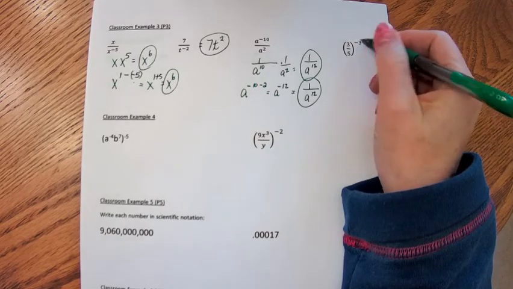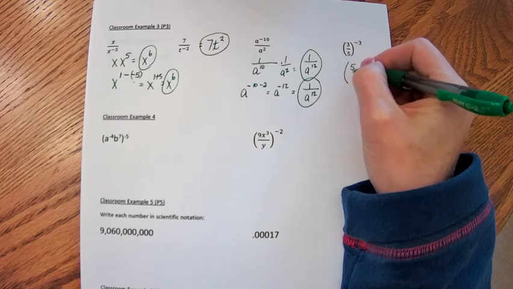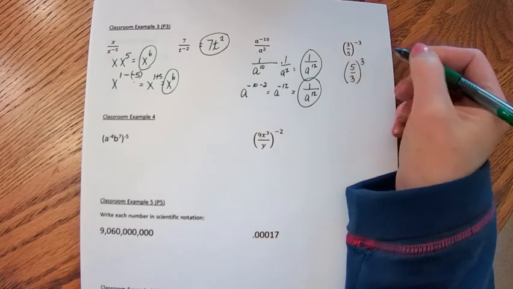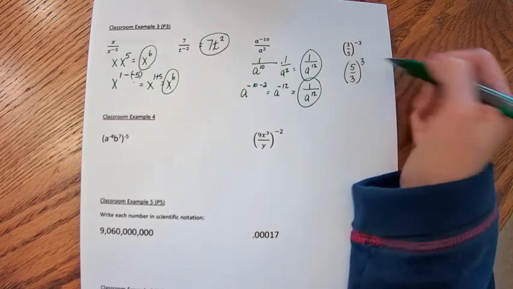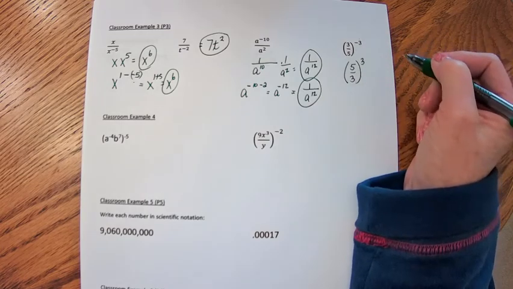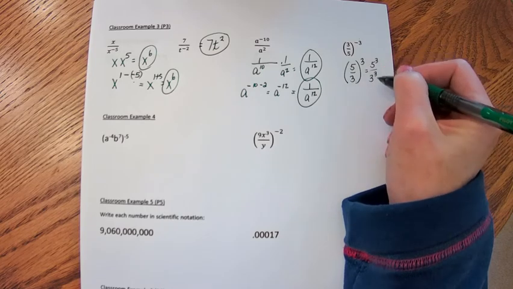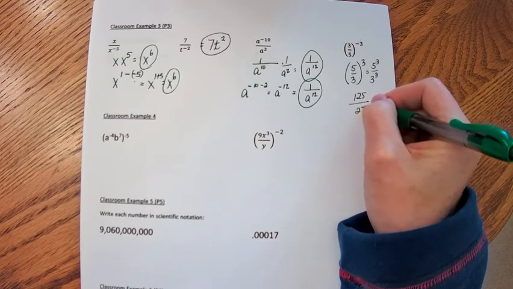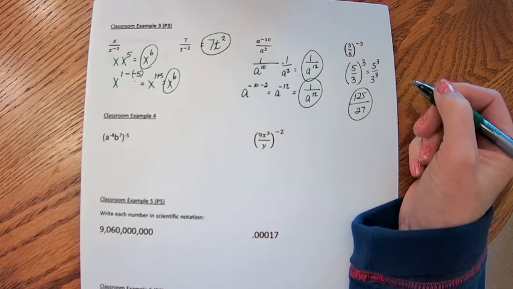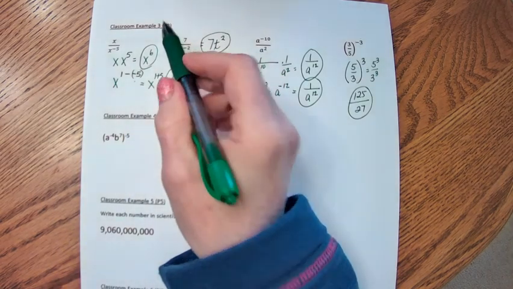And then for this one, 3/5 to the negative third is the same as 5/3 to the third. I could have done that in 2 steps, put the 3 in the denominator, put the 5 in the numerator, but I just did it in 1 step. So that's 5 to the third over 3 to the third. 5 to the third is 125, 3 to the third is 27. All right, so why don't you try practice 3?